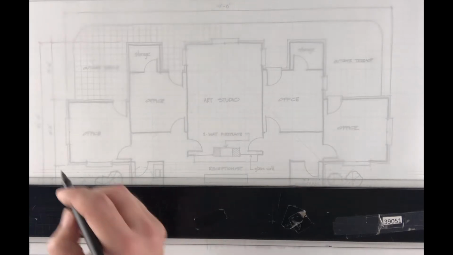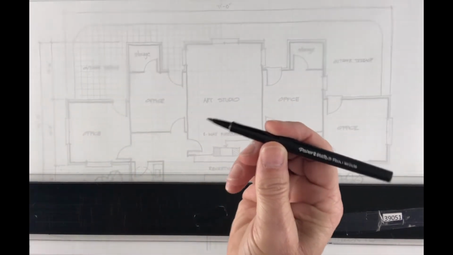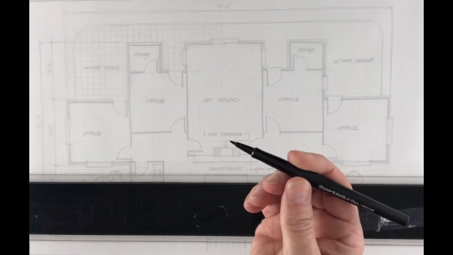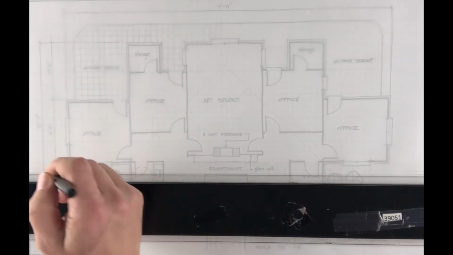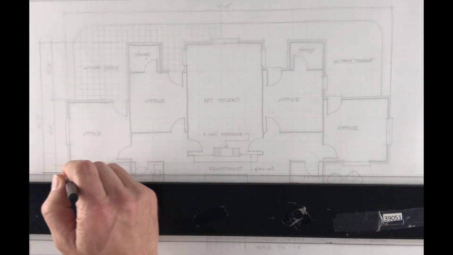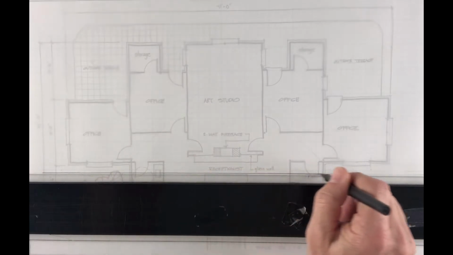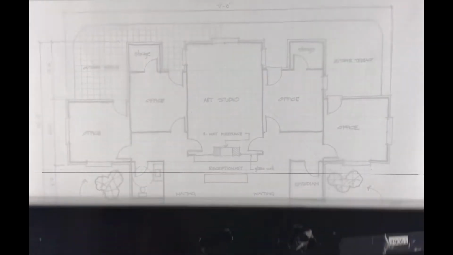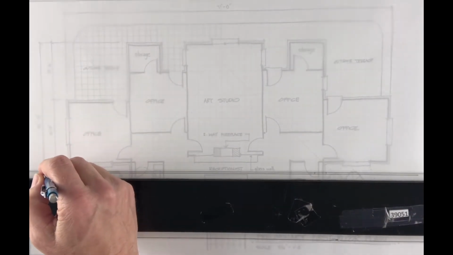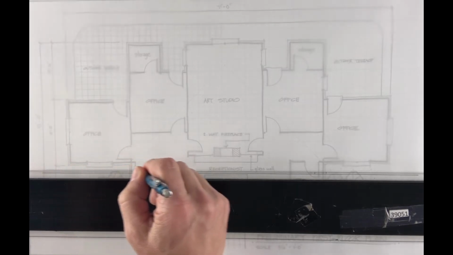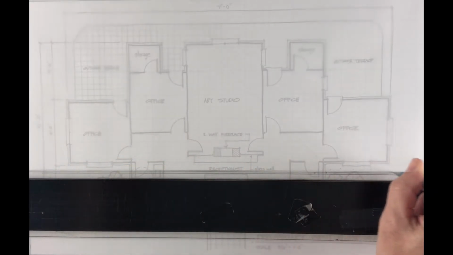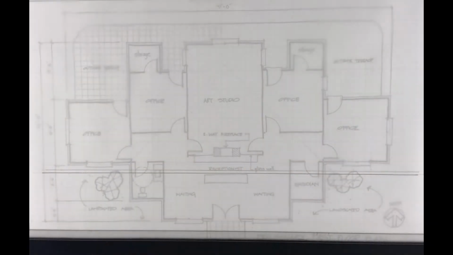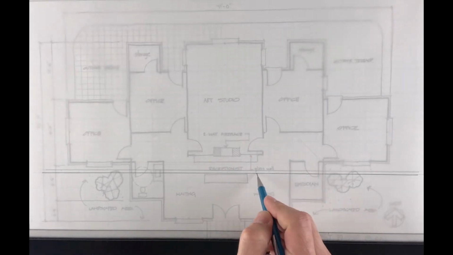I'm going to draw everything with a pencil and with a flare tip marker. So the first thing I'm going to do is establish my grade line, or my ground line. That's my ground. The second thing I do is establish my floor line. So I'm going to make my floor about a foot above the ground, and there's my floor line. So the distance from my grade to my first floor is 1 foot.